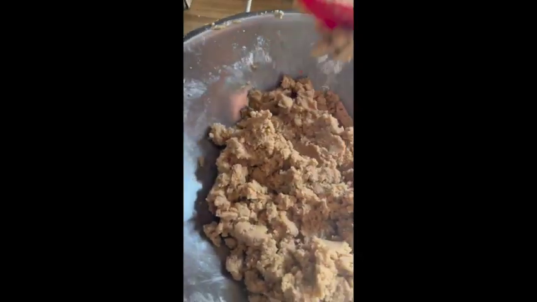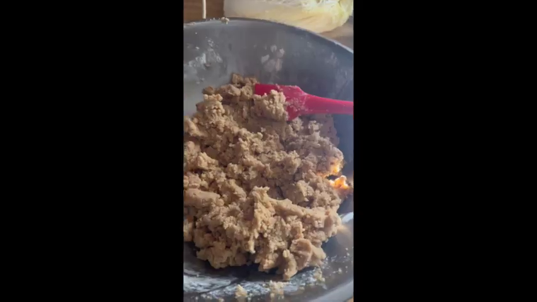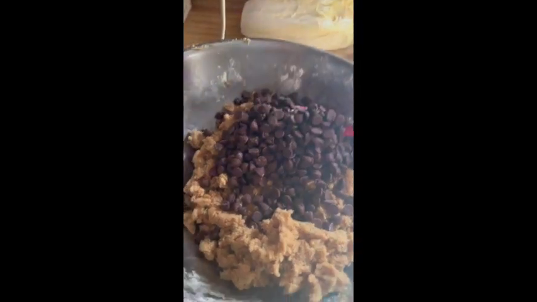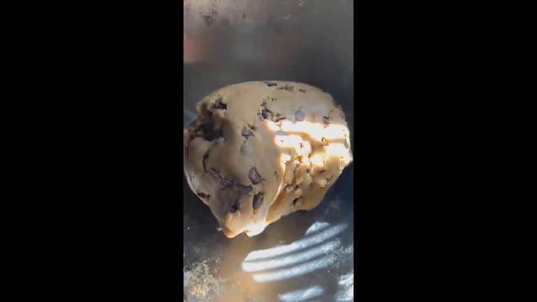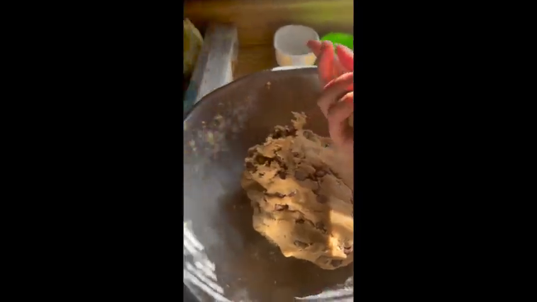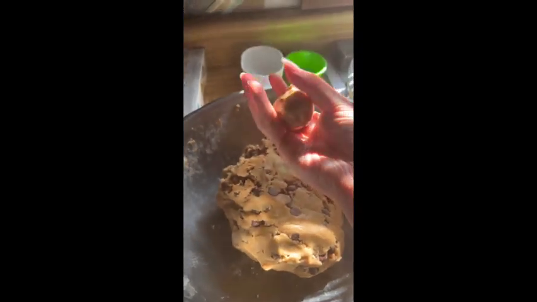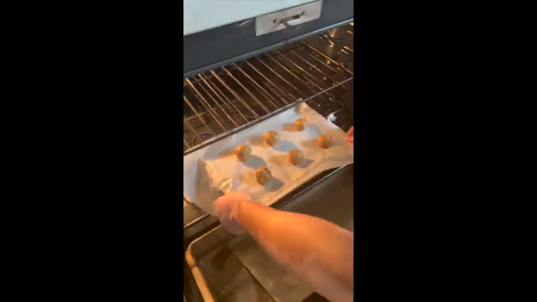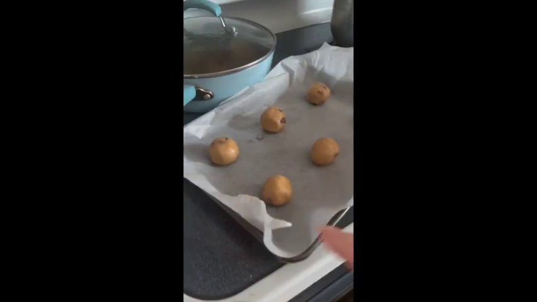After you finish mixing, your dough should look a little bit like this. At this point, you would want to add in the chocolate chips, which are primarily for flavor. After the chocolate chips are just about evenly spread out, the dough is rolled into balls and placed onto a tray with baking paper on top. Then place the tray into the oven and wait for about 8 to 10 minutes, or until the cookies are slightly browned.